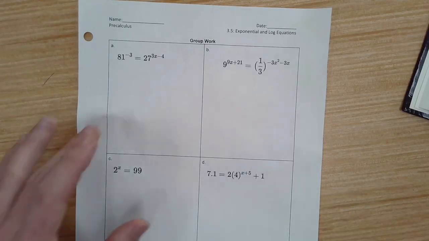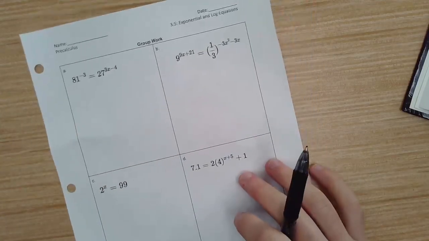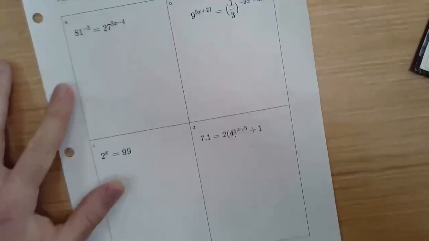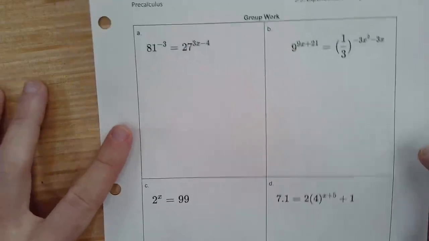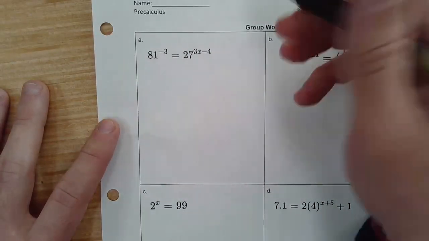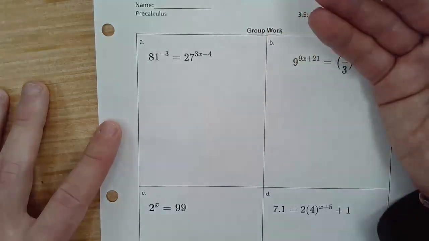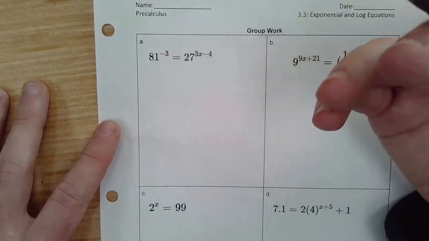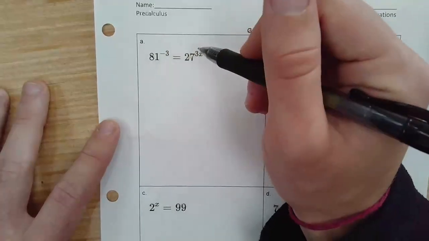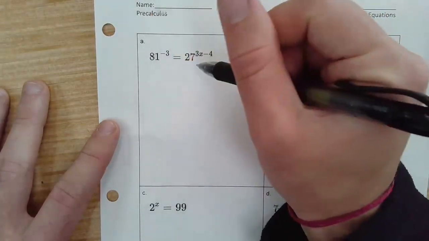All right, this is the key for the exponential and log equation group work activity. We're starting here with a. 81 to the negative third equals 27 to the 3x minus 4. So when you see an exponential problem, you want to ask yourself the question, can I make the bases the same? So if you can make the bases the same, that's what you're going to do. Can we do that here?